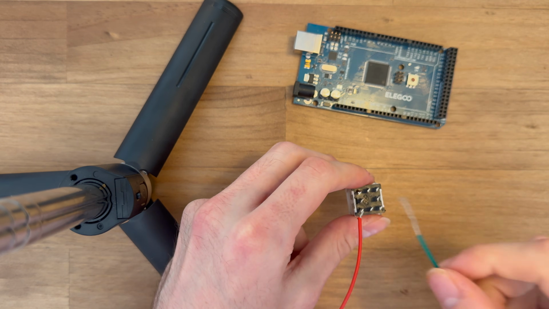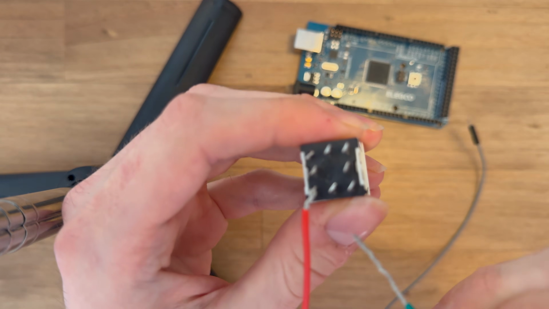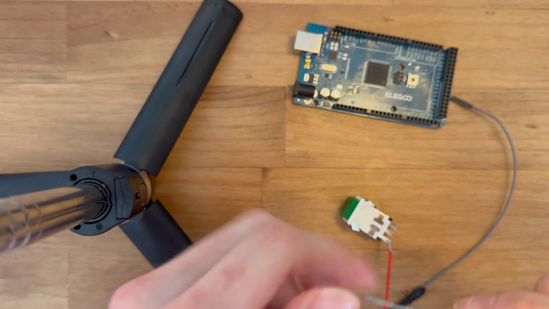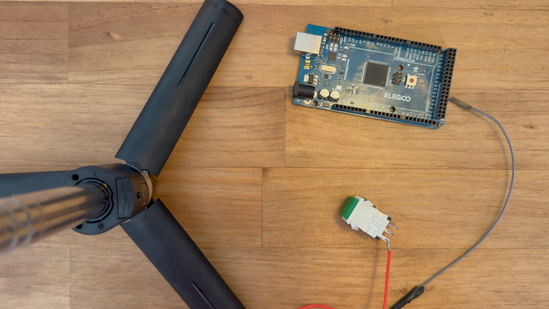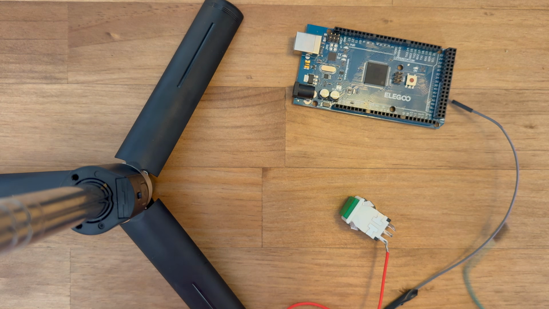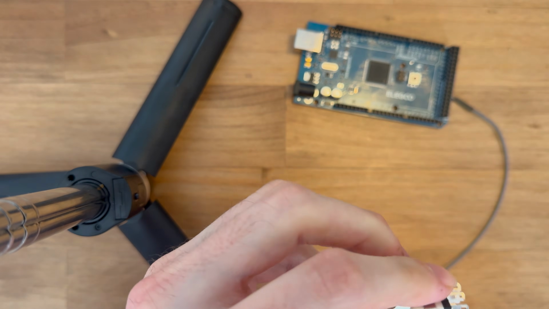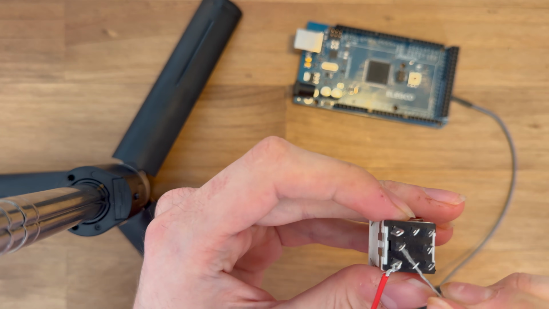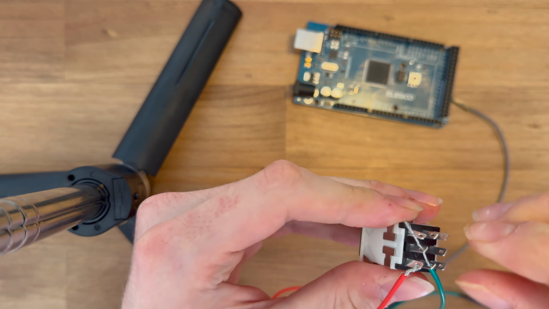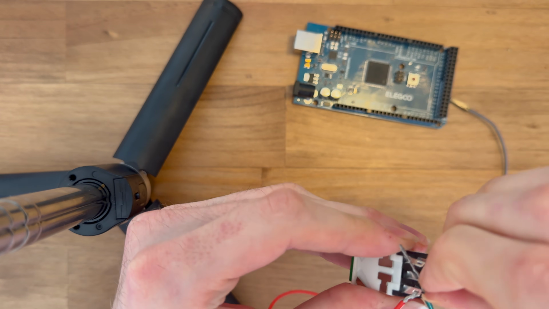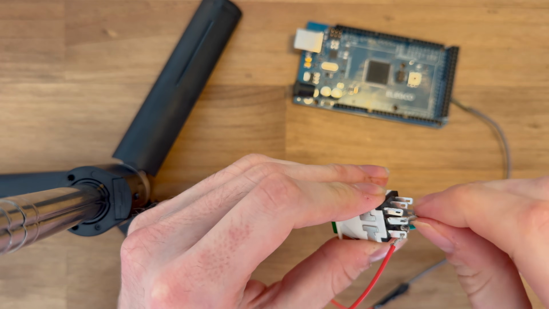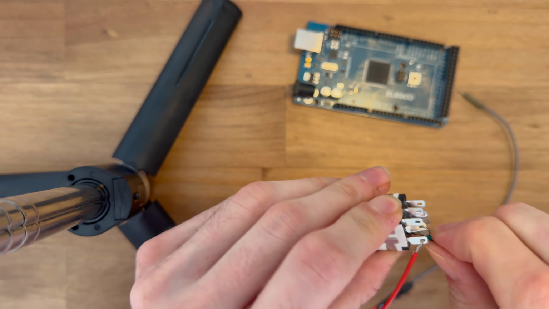So what I tend to do, again these are all loose, so make it tidy, I would put the wire through both the pins and then push the pins a bit closer together and just wrap the wire around like so.